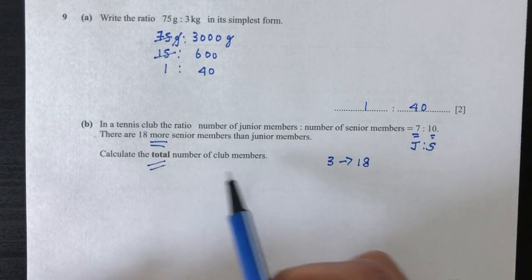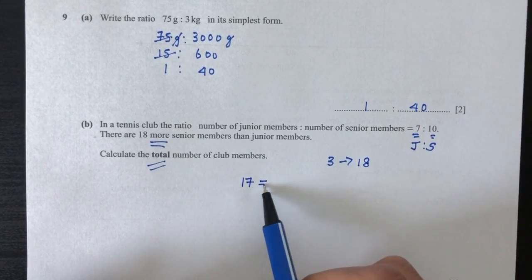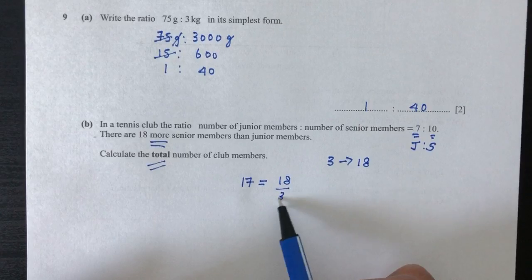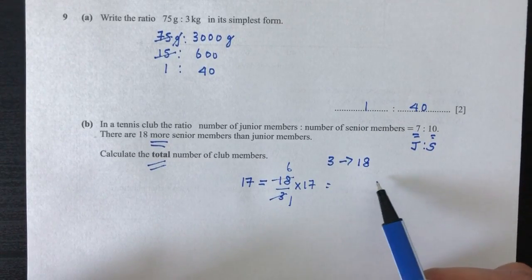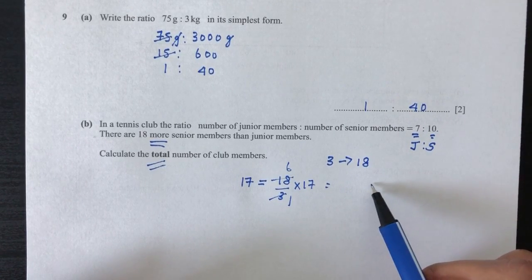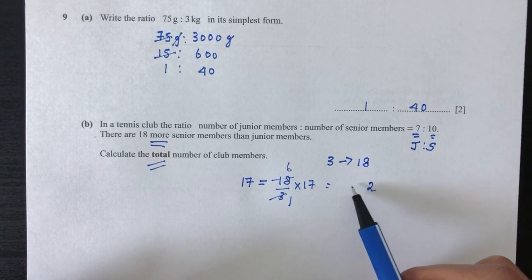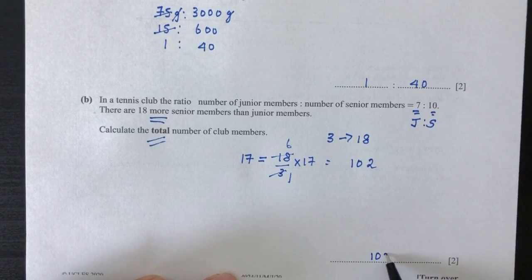Find the total number of club members, so total is 7 plus 10 is 17, that will be 18 divided by 3 times 17. That'll be 6 times 17. So what is 6 times 17? So 6 times 7 is 42. That will be 102. So 102 will be the total number of people.